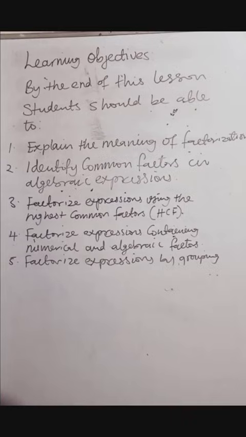Number four, factorize expressions containing numerical and algebraic factors. And lastly, number five, factorize expressions by grouping.